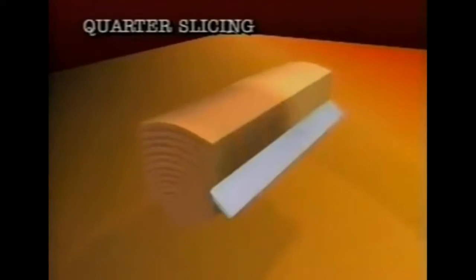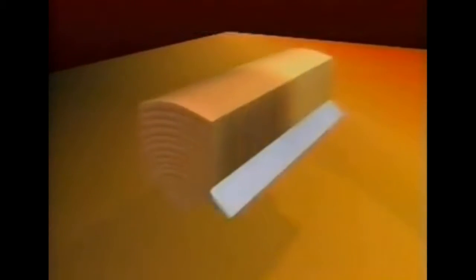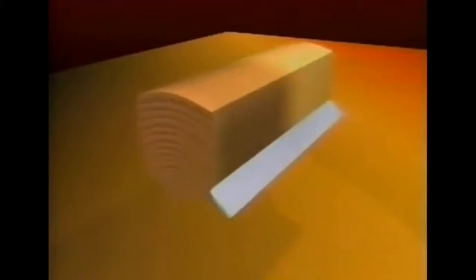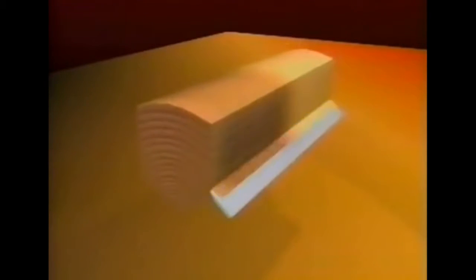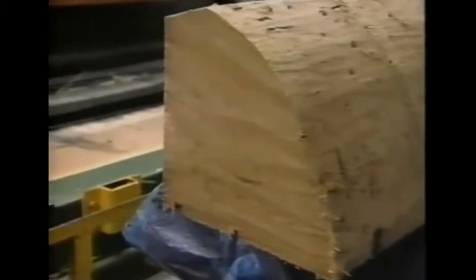The quarter slicing method produces a series of straight lines. The quarter log is mounted on the flitch table such that the log's growth rings hit the blade at right angles. This cut is commonly known as a rift cut.